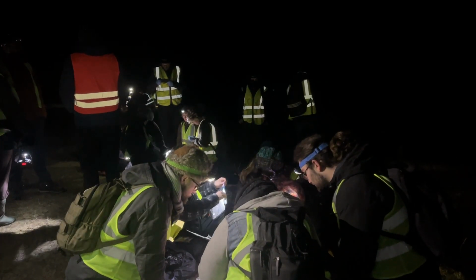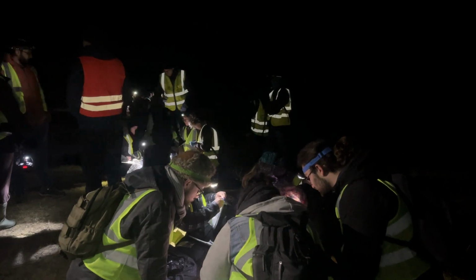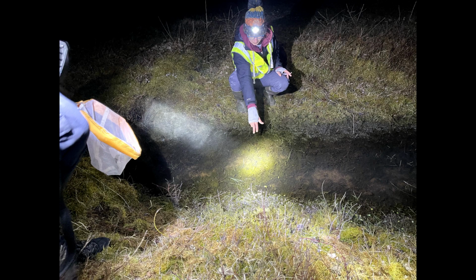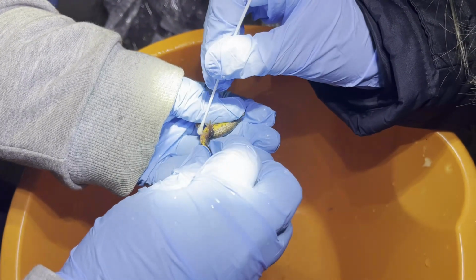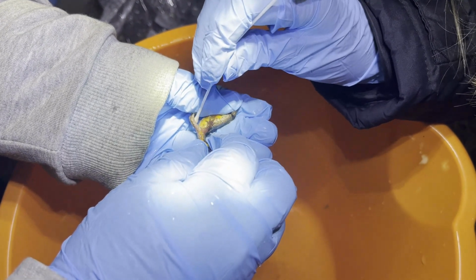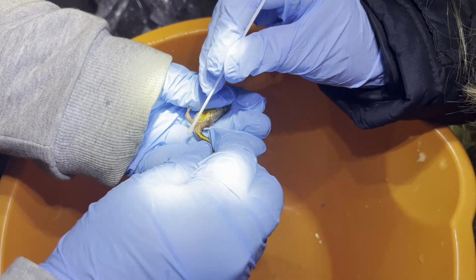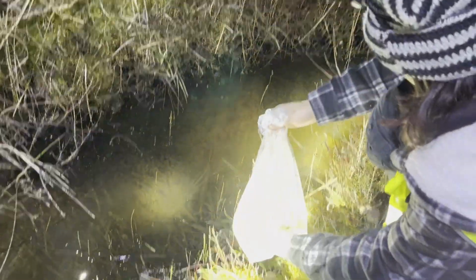Amphibians are mostly nocturnal. Our survey had to be conducted at night so that we had better chances of actually finding and catching amphibians. We tested each captured amphibian by swabbing its belly and feet. After swabbing, each frog, newt, and toad was safely returned to the spot where they were captured from.